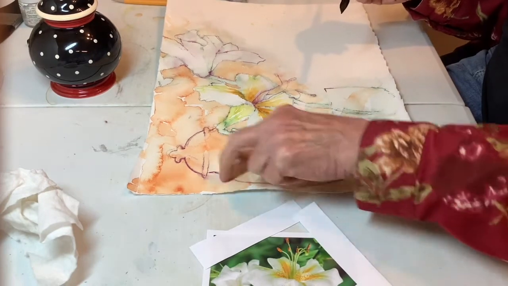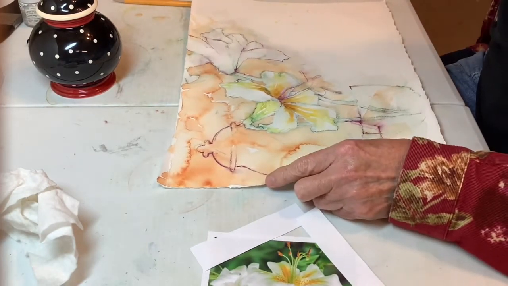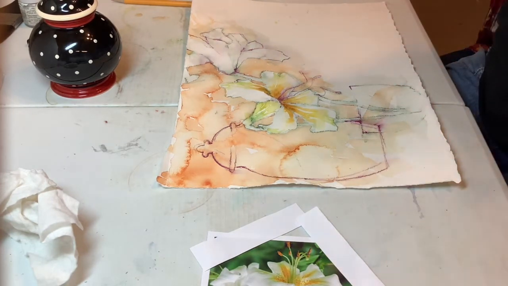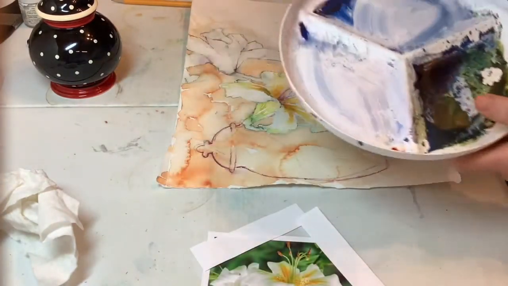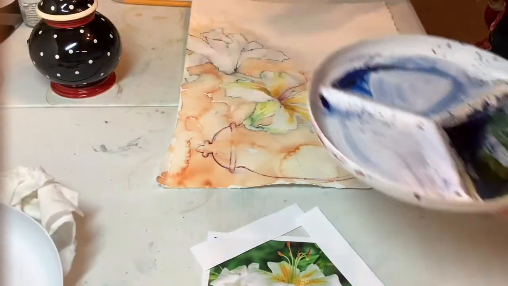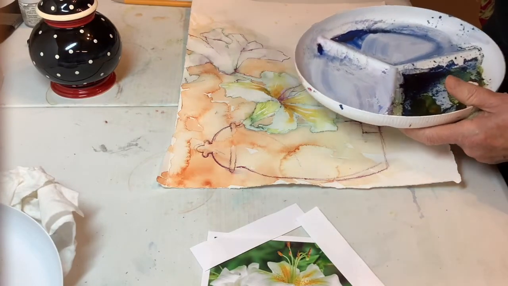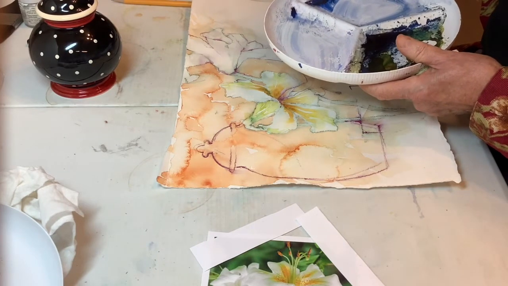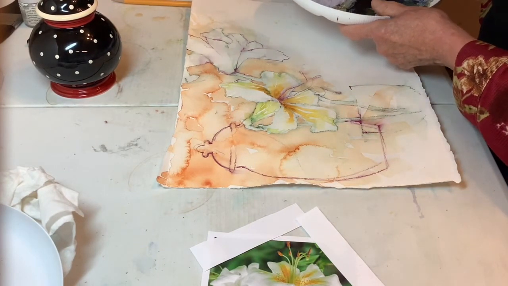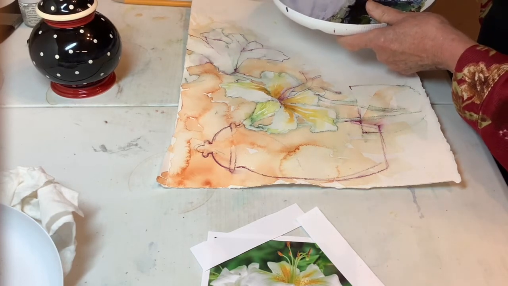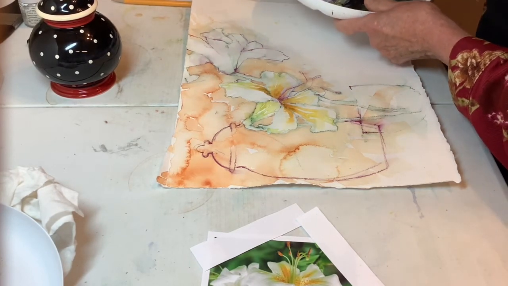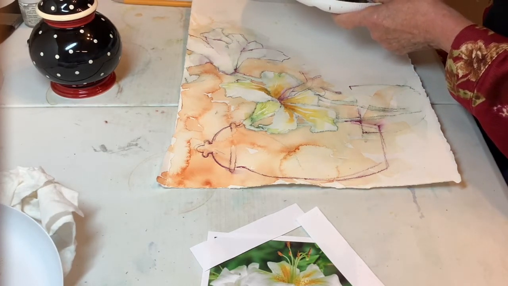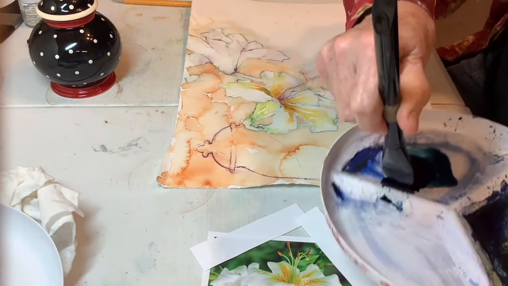Now let's look at this thing. Do I have anything mixed up? No, I do not. I had this that got contaminated and I had to wash it out. This was a purple. I think I'll just use the Prussian blue. Yeah, why not? I want some pretty strong color here. And here's the thing, once I put it down, I may change my mind.